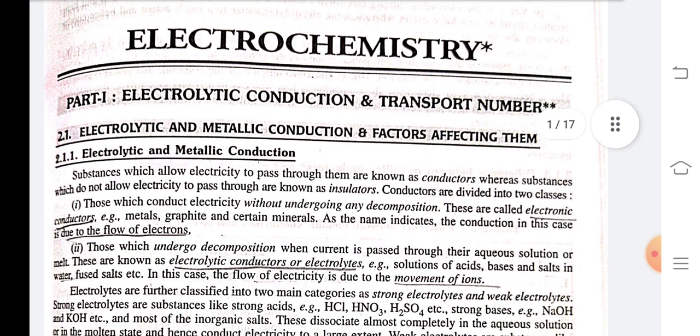Substances which allow electricity to pass through them are known as conductors, whereas substances which do not allow electricity to pass through are known as insulators. Conductors are divided into two classes. Number 1, those which conduct electricity without undergoing any decomposition. These are called electronic conductors. Example, metals, graphite and certain minerals. As the name indicates, the conduction in this case is due to flow of electrons.